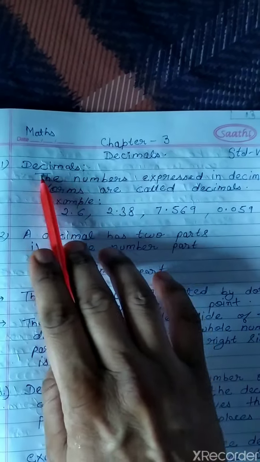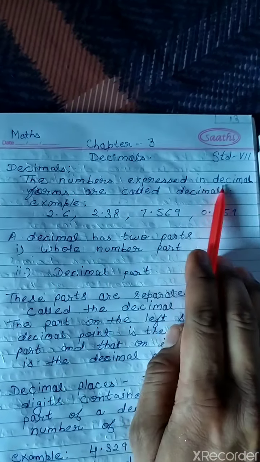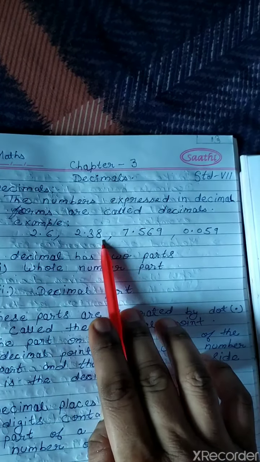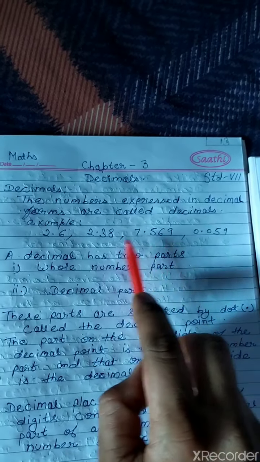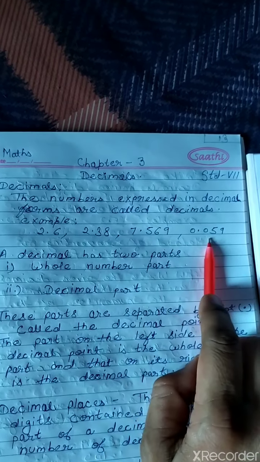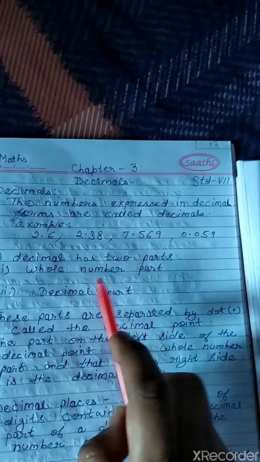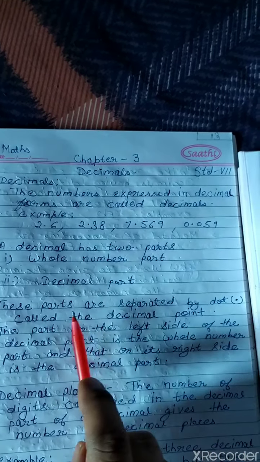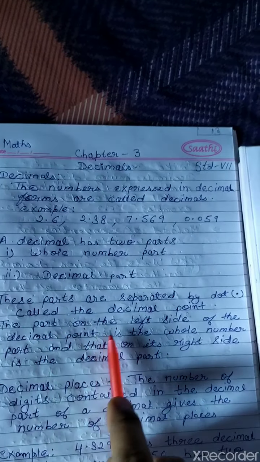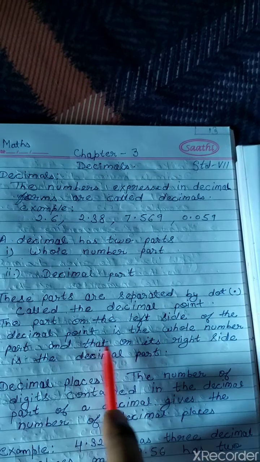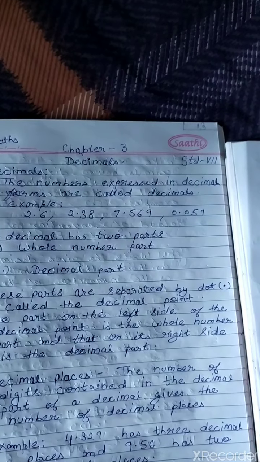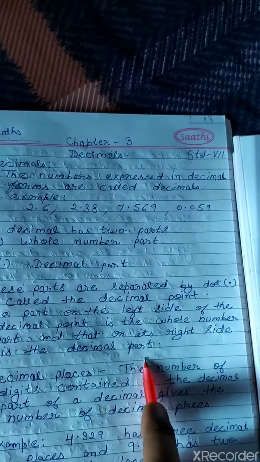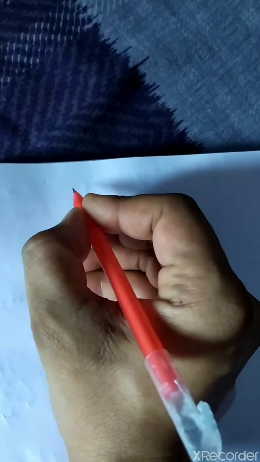And what are decimals? First understand this. The numbers expressed in the decimal form are called decimal numbers, such as this 2.6, 2.38, 7.69. Where a decimal point is used, such numbers are known as decimal numbers. And it has two parts, the whole number part and the decimal part. The part on the left side of the decimal point is the whole number part, and the part on the right side of the decimal point is known as the decimal part.